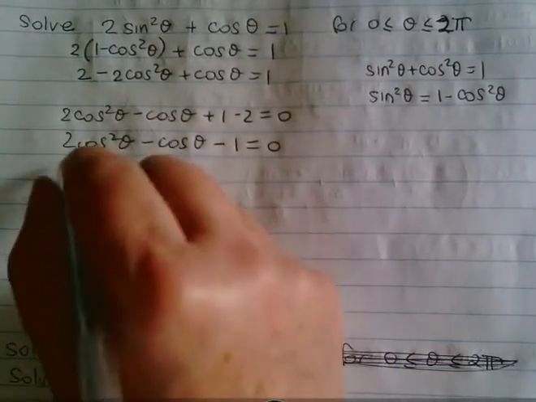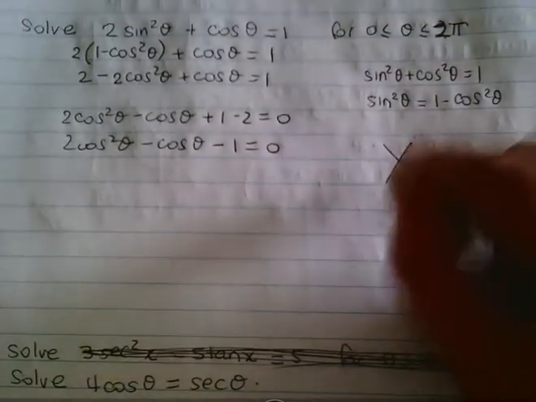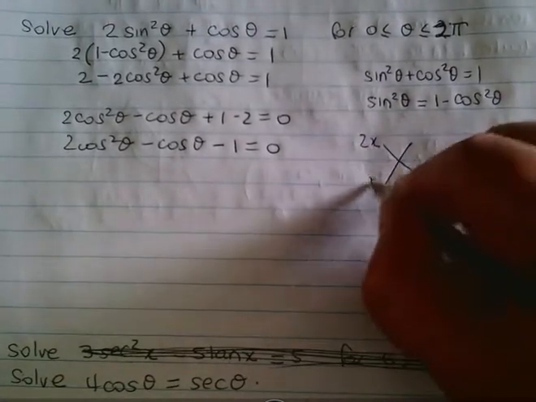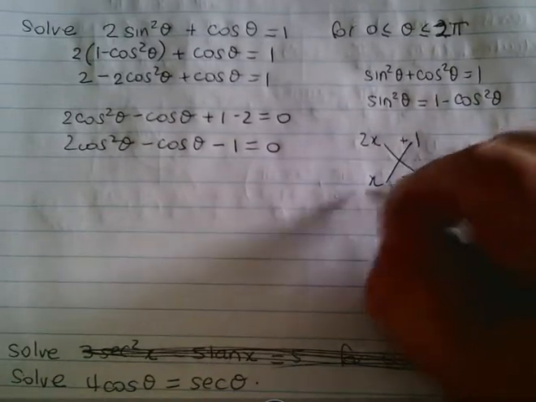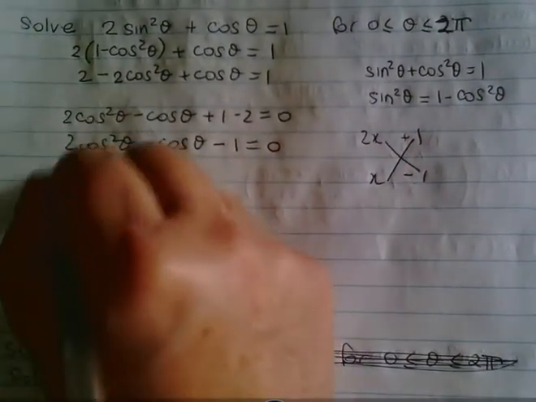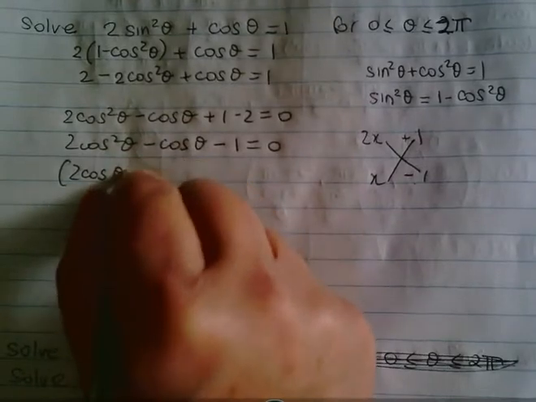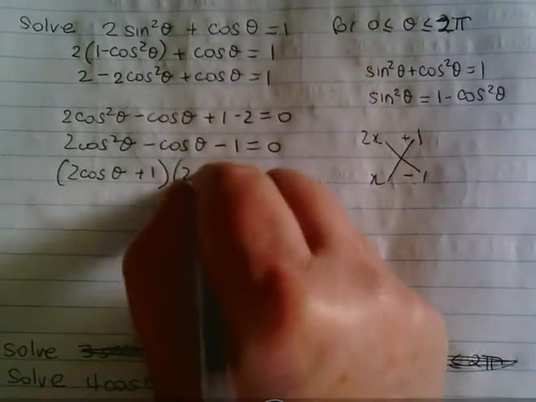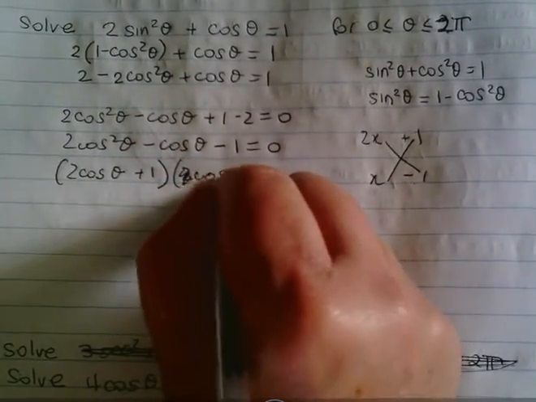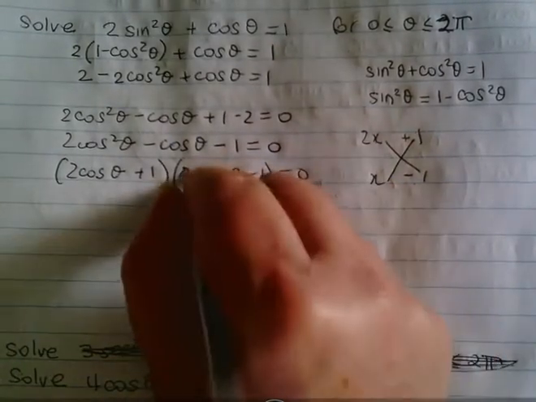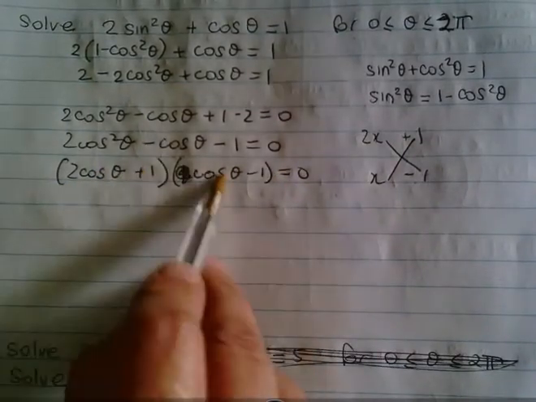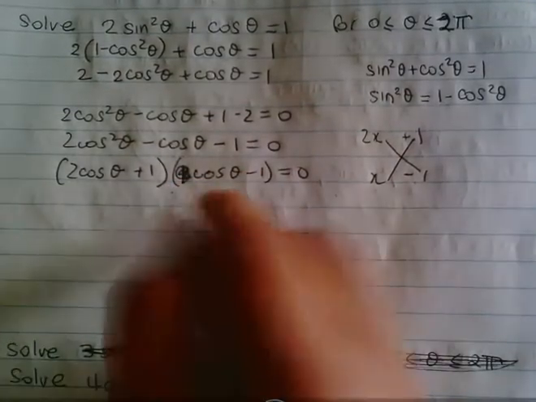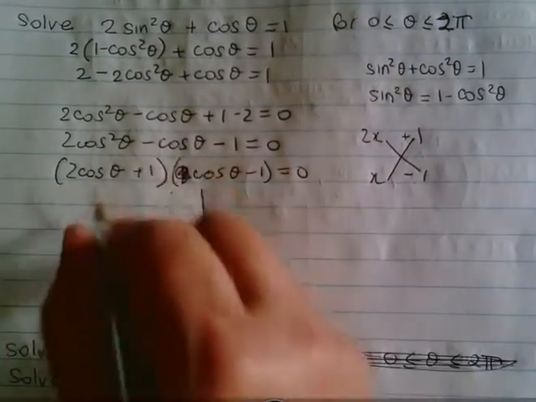So I'm hoping that we can factorize this. Just pretending that the cos theta is an x, let's see, minus 2x plus, yes, that looks okay. So I've got 2 cos theta plus 1, and cos theta minus 1. Let's just check that this is going to work: 2 cos squared theta minus 2 cos theta plus cos theta minus 1. Yes, that gives me that. So now I've got my two different solutions that I need to look at here.